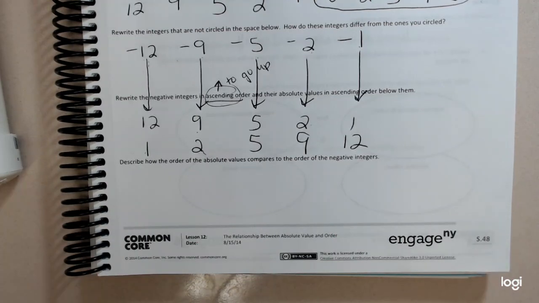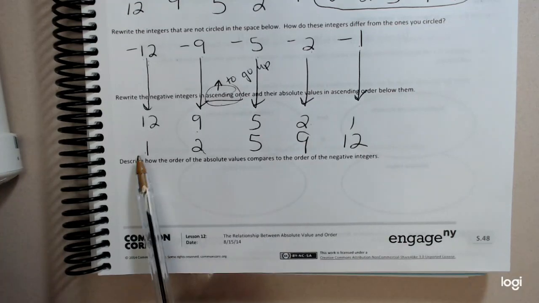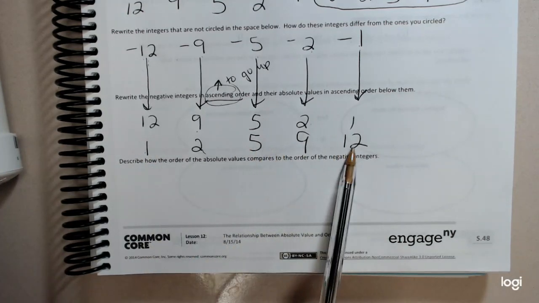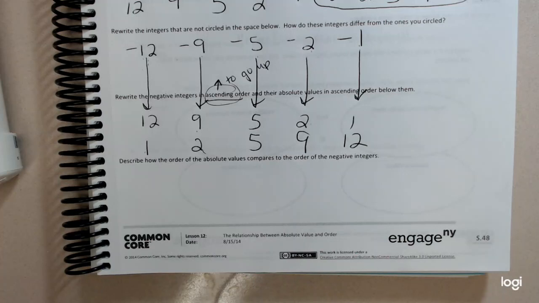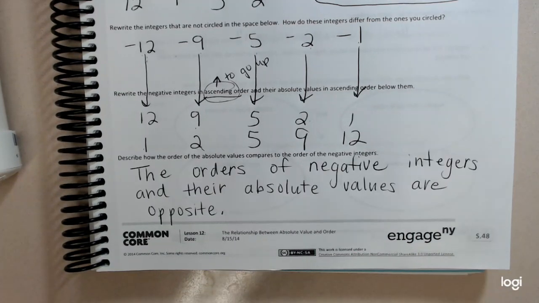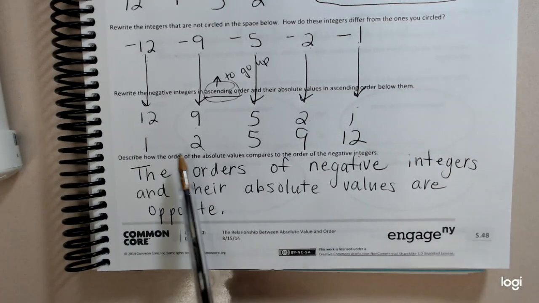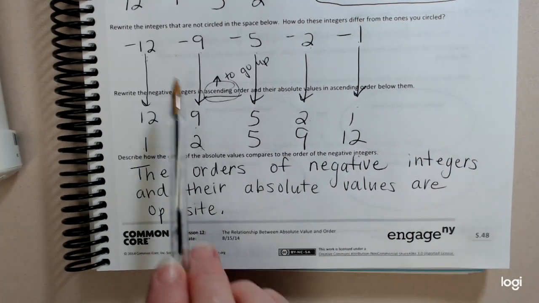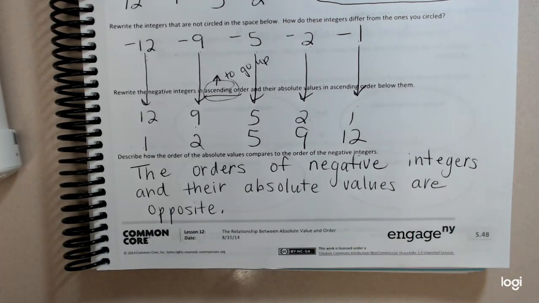On the bottom, it says, describe how the order of the absolute values compares to the order of the negative integers. Well, you will notice that the orders of the negative numbers and their absolute values were opposite. I had to turn it around so that it could count up from the lowest number to the greatest number. So go ahead and pause your video and we can write our statement. So I have here that the orders of negative integers and their absolute values are opposite. So from negative 12 to positive 12, we have an opposite order. Pause your screen so you can get this written down, please. Okay, so we're going to summarize here one more time.